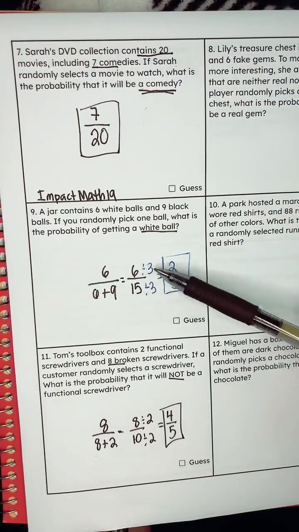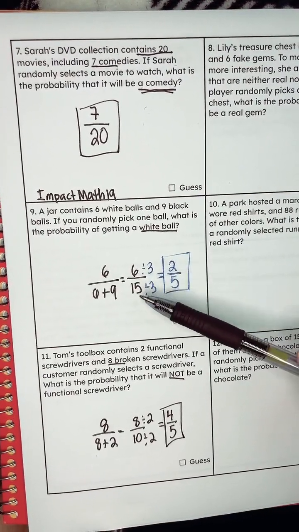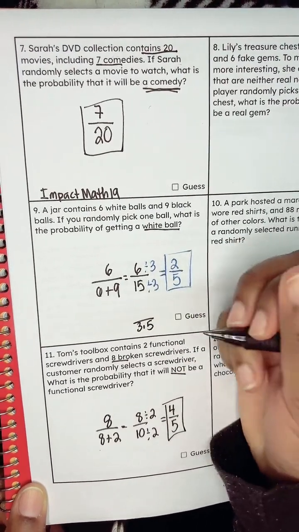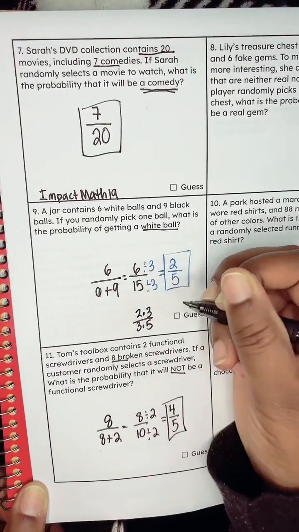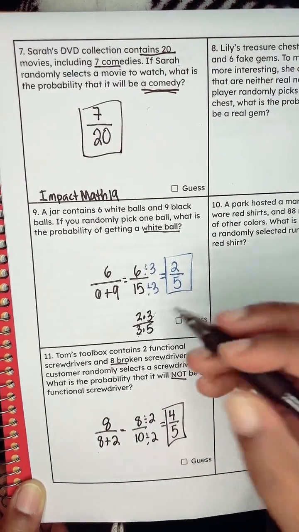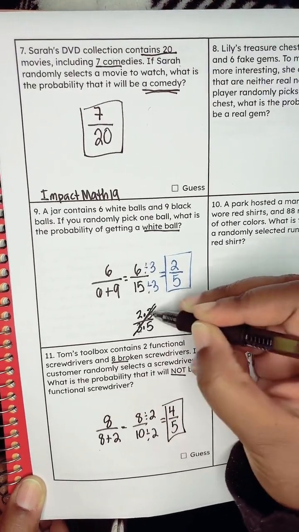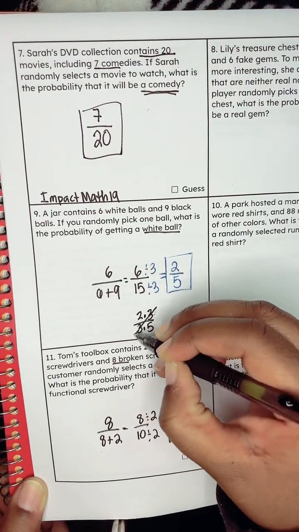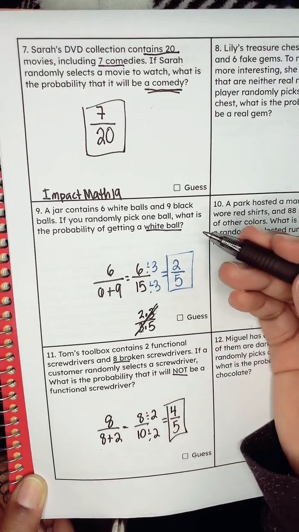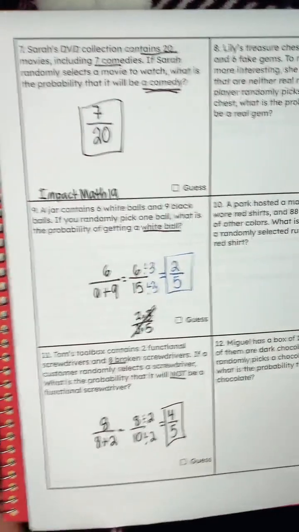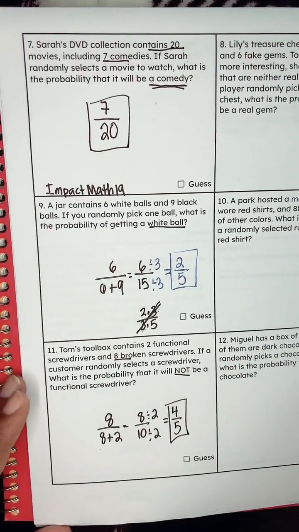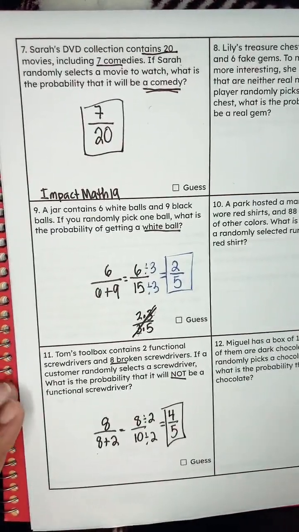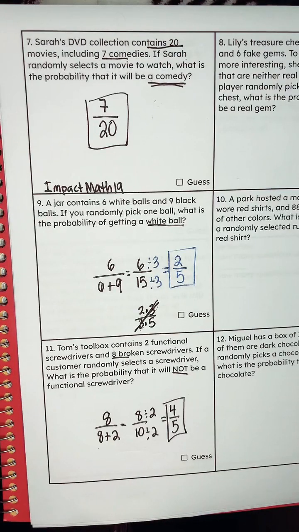Now here, where I got the 3 is, I said, what times what gives me 15? Well, 3 times 5 gives me 15. And what times what gives me 6? 2 times 3 does. So I saw that both of them have 3 in common. So really you can cancel out the 3s because 3 divided by 3 goes to 1.